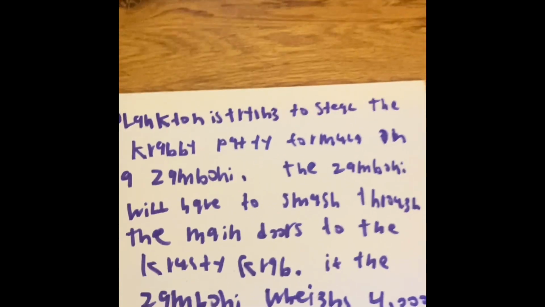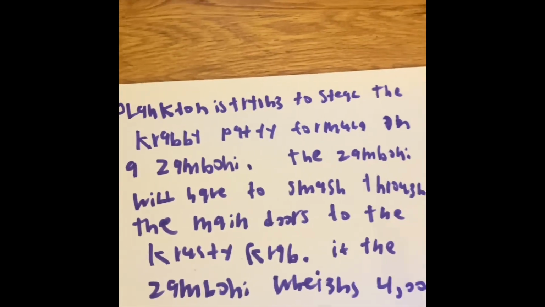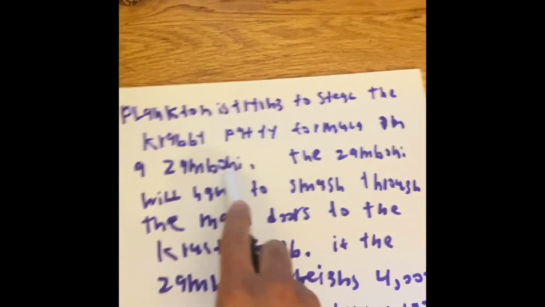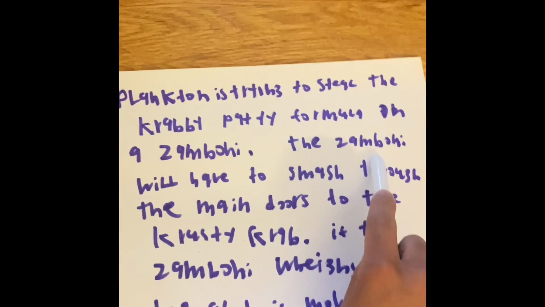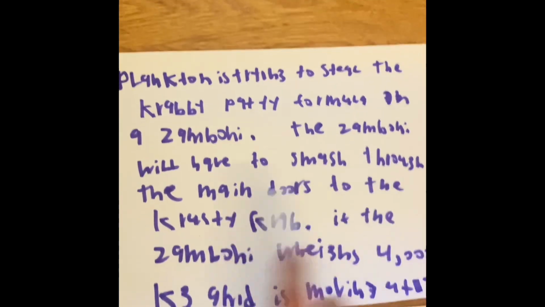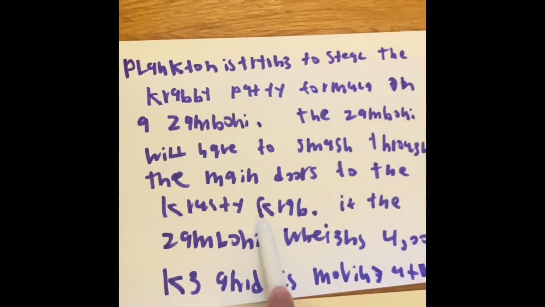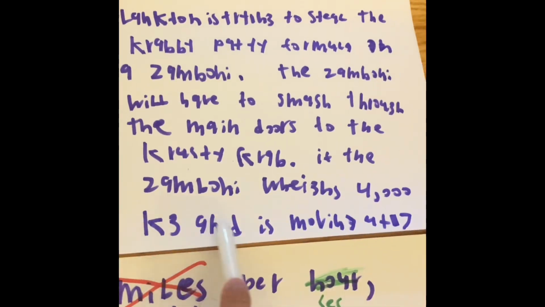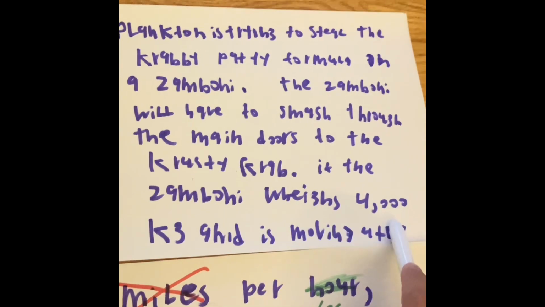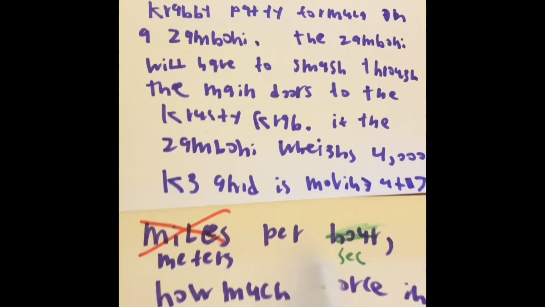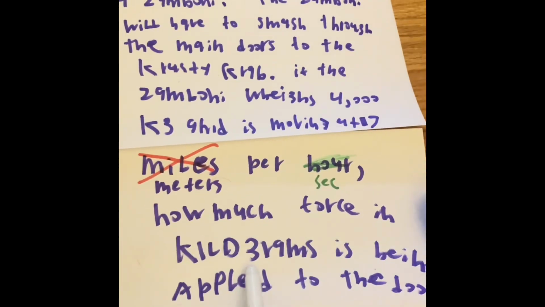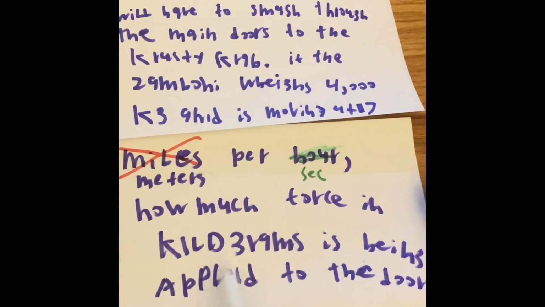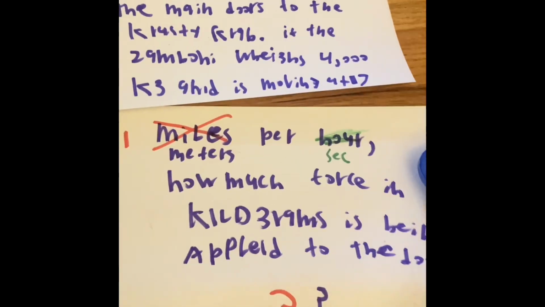Plankton is trying to steal the Krabby Patty formula on a Zamboni. The Zamboni will have to smash through the main doors to the Krusty Krab. If the Zamboni weighs 4,000 kilograms and is moving at 17 meters per second, how much force in kilograms is being applied to the doors upon impact?